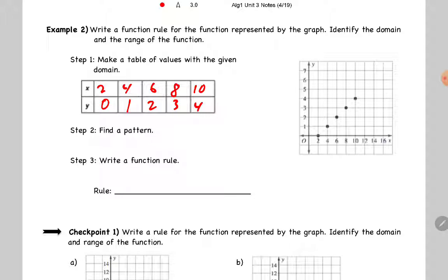Our pattern, if you don't see it, the difference here is 1, right? Plus 1, plus 1, plus 1. But that doesn't help us.